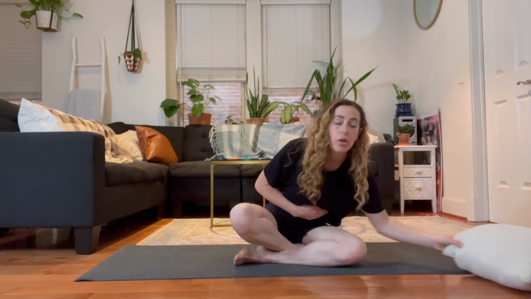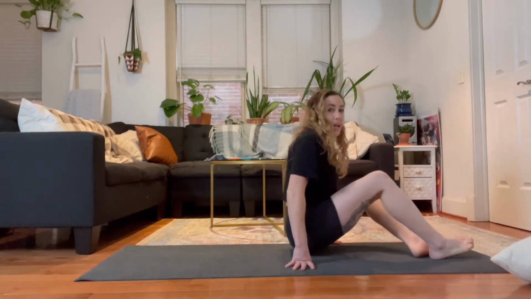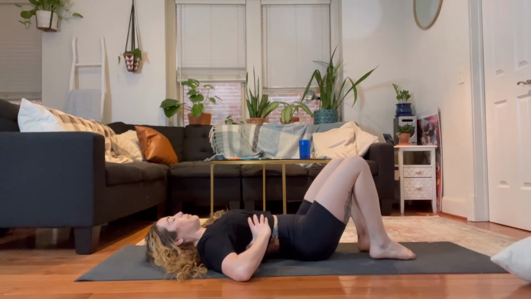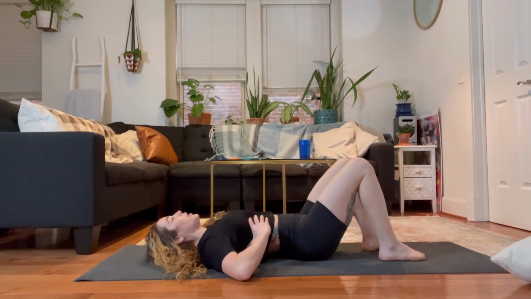So pick a position. You could be laying on your back or on your belly with a pillow. You could even lay on your back and then put your hands around your rib cage to give yourself a little bit of feedback there. So again, comfortable position.